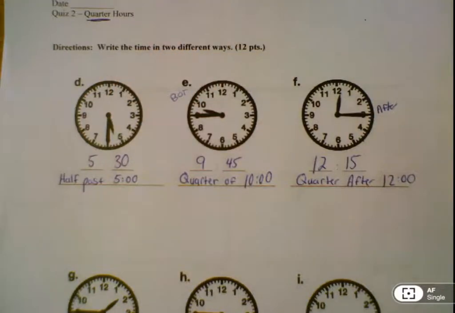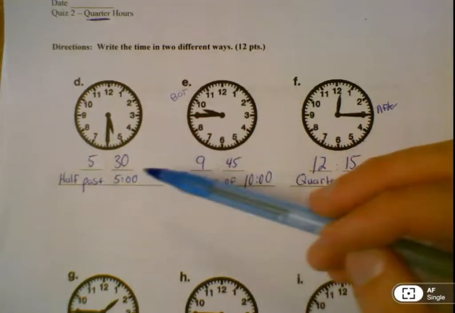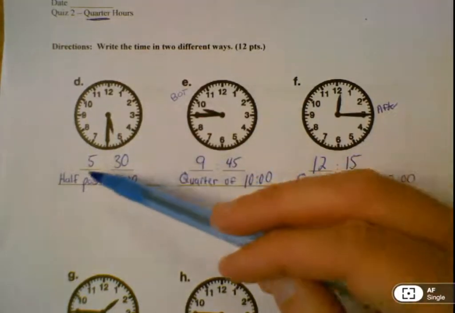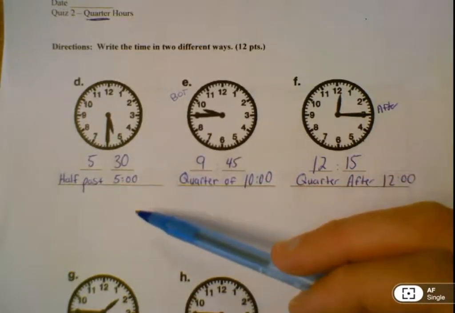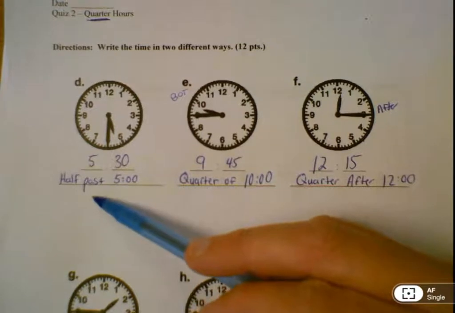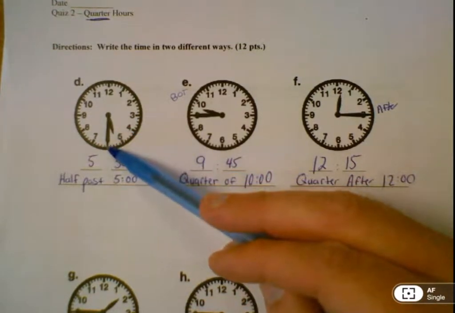So you can see I've outlined the first 3 as an example for you here. The regular time has to be written on these lines in between the colon. The 5 o'clock hour and 30 minutes after is read as 5:30. The smart way is written on the line beneath it. So you would just write half past 5 o'clock, because the minute hand is directly on the 6.